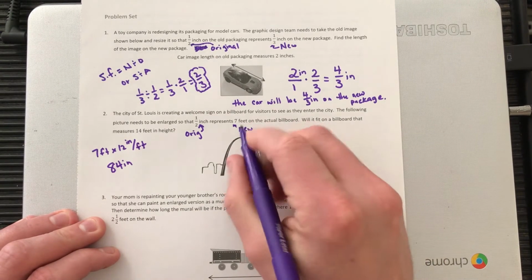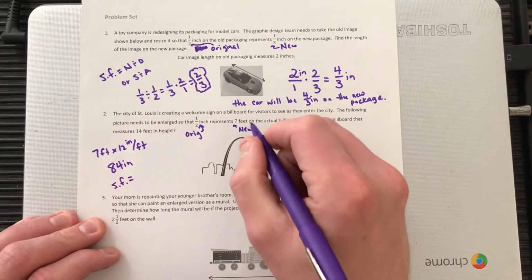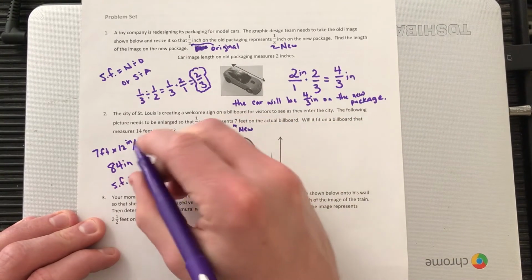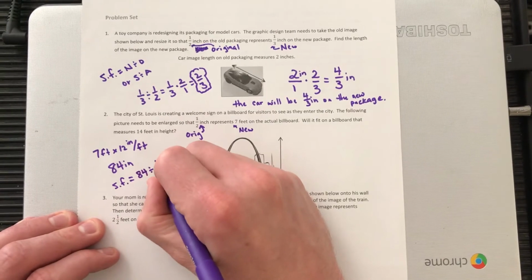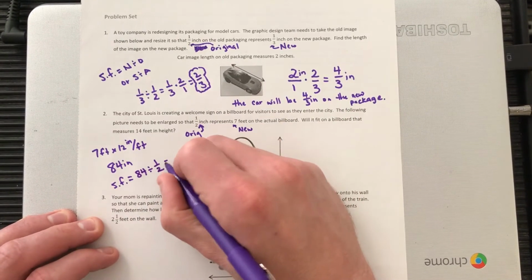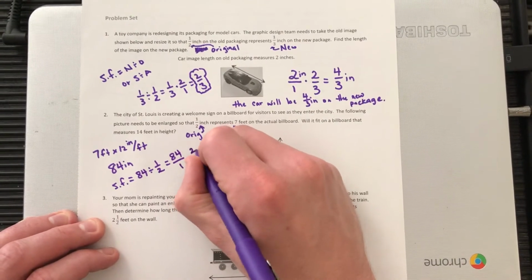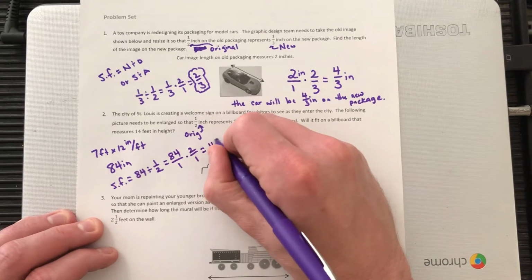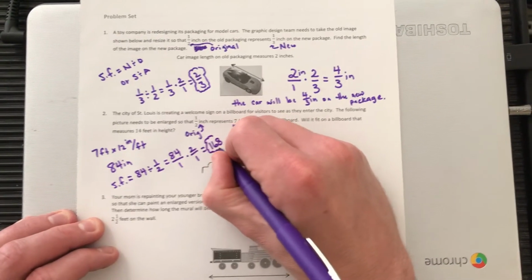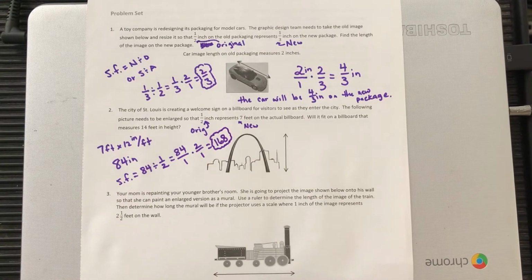So let's see here. Scale factor equals new divided by original. So that's 84 divided by 1/2. And I'll write that as a keep change flip. So that's 84/1 times 2/1. 84 times 2 is 168. So we're scaling this thing by a factor of 168. It's going to be 168 times bigger.